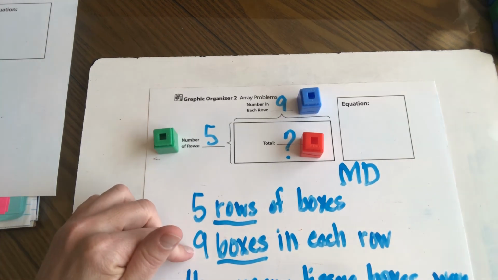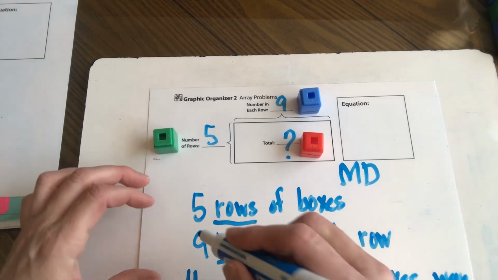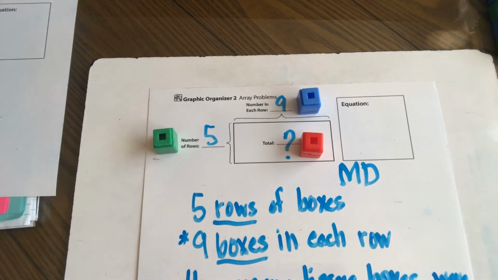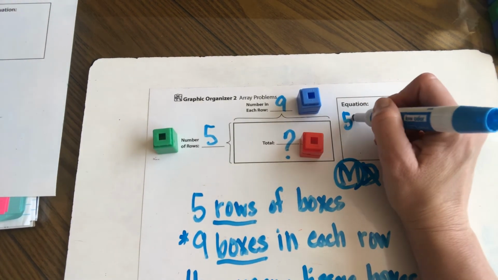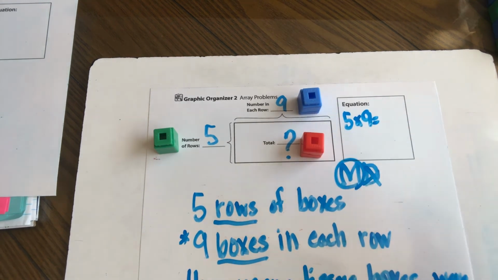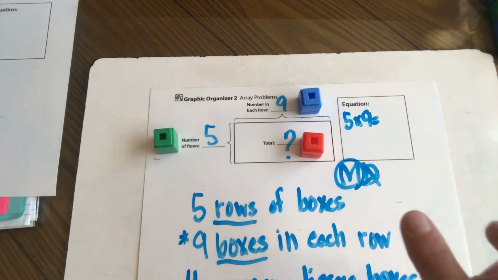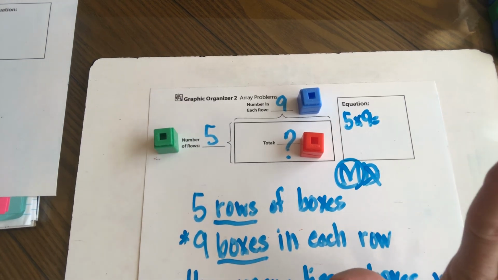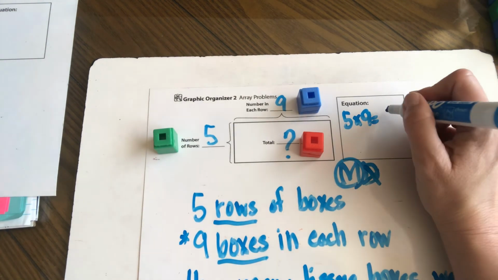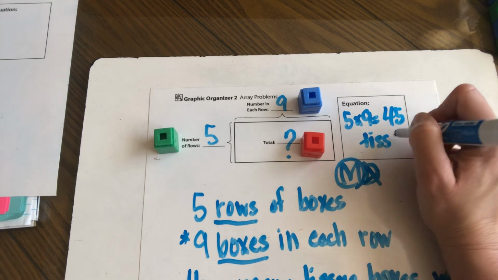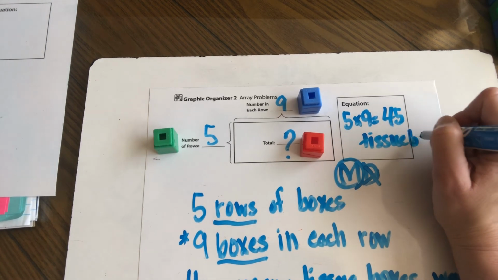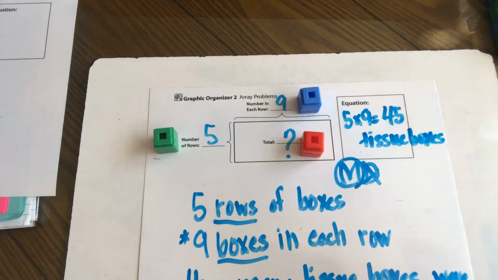Because if I have 9 boxes in each row and there are 5 rows, do I have more than 9 boxes altogether or less? Well, I've got more, and more means multiply. So I've got 5 groups of 9. 9, 18, 27, 36, 45, which means I've got 45 what? Tissue boxes.